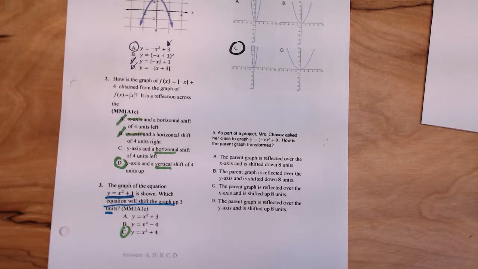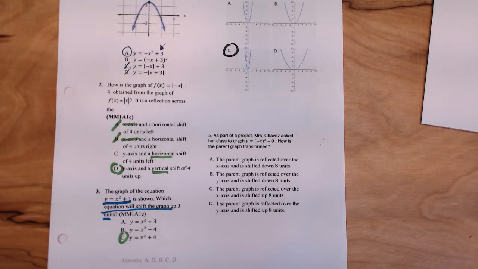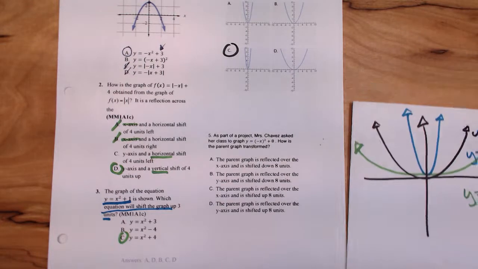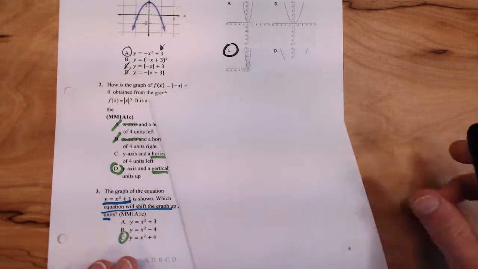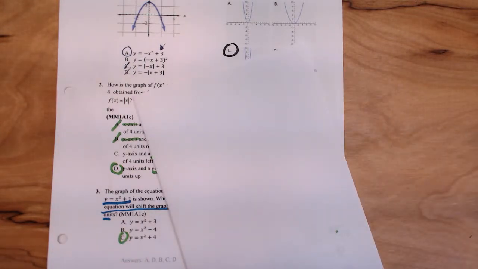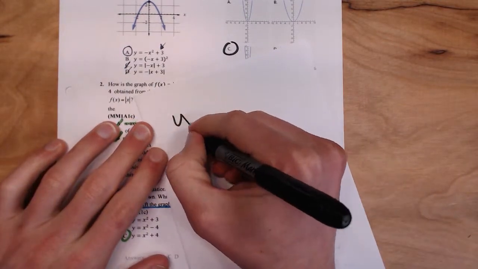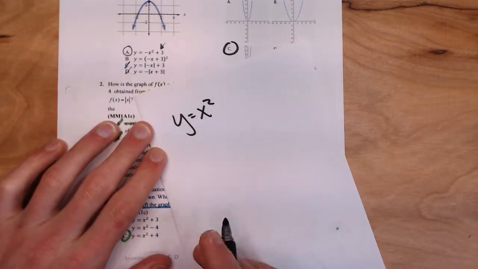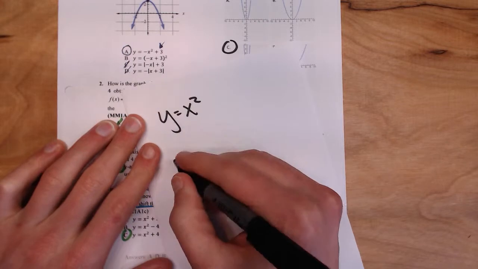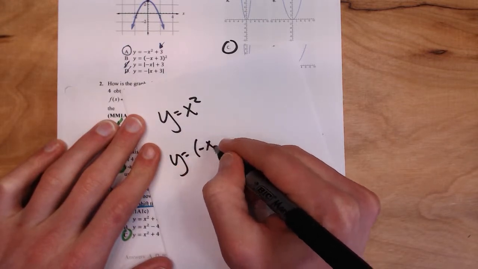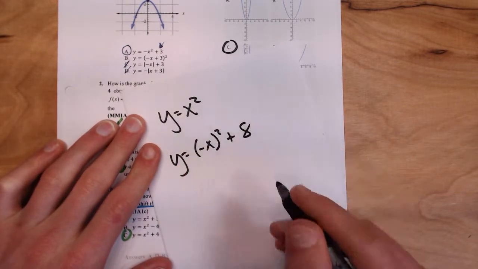Last question. It says, as part of a project, Ms. Chavez asked her class to graph y equals negative x squared plus 8. How is the parent graph transformed? So our first question must be, what is the parent graph? So look at your equation carefully, and you'll see the parent graph must be y equals x squared. Okay, and our equation is y equals negative x squared plus 8.